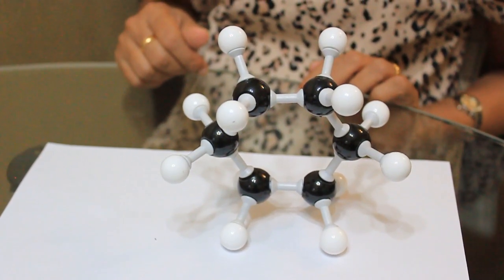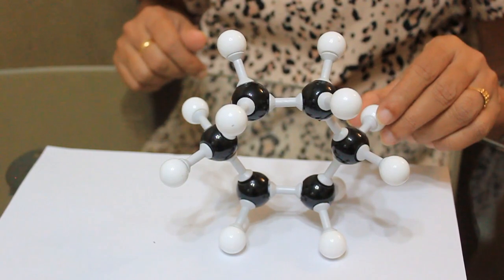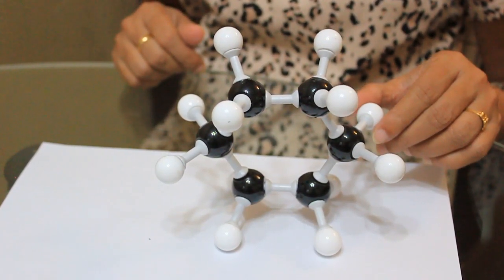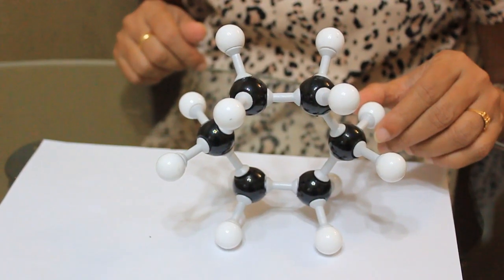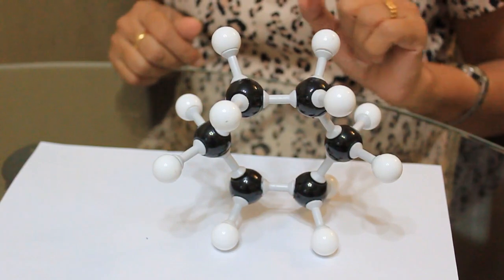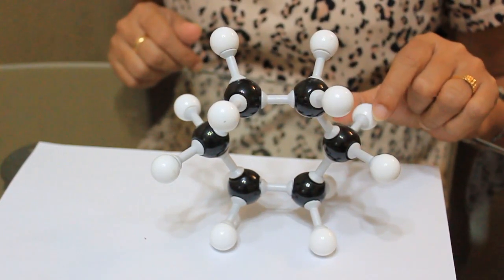Carbon can also form rings. This is an example of cyclohexane. The molecular formula is C6H12. There are 6 carbon atoms bonded to 12 hydrogen atoms in a cyclic structure.